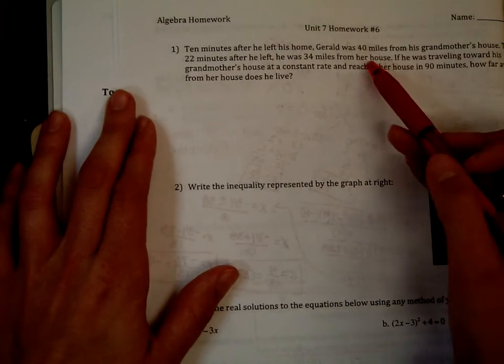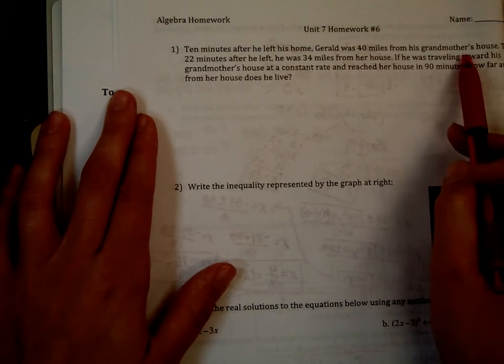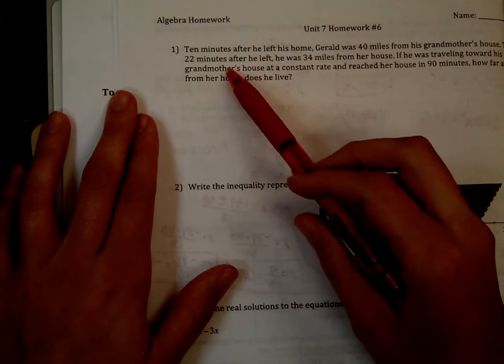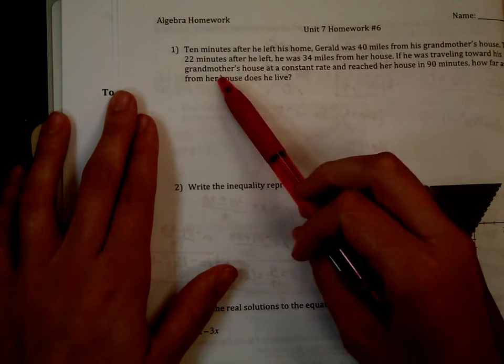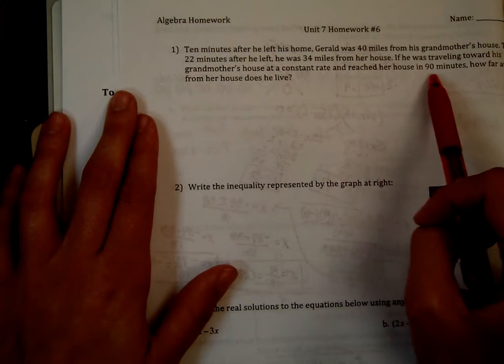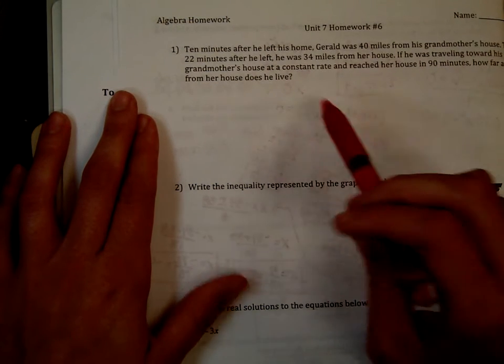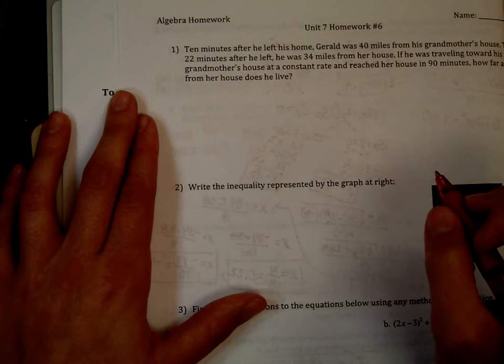10 minutes after he left his home, Gerald was 40 miles from his grandmother's house. Then 22 minutes after he left, he was 34 miles from her house. If he was traveling towards his grandmother's house at a constant rate and reached her house in 90 minutes, how far away from her house does he live?